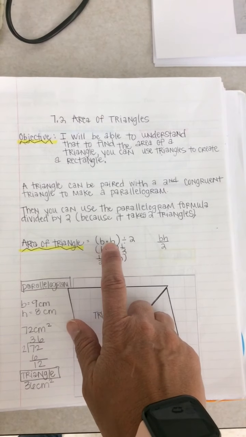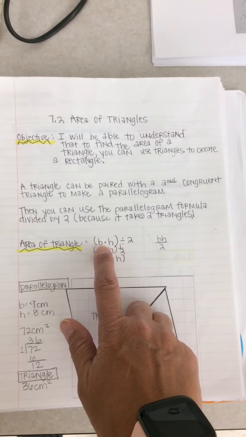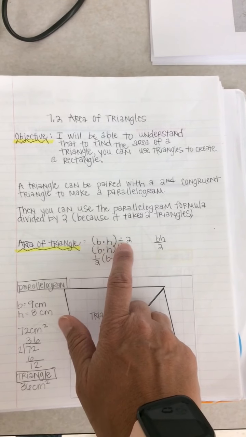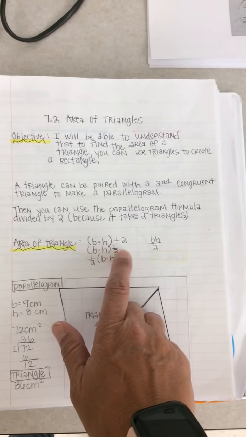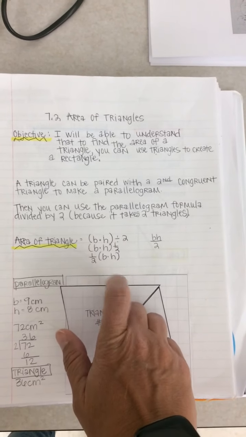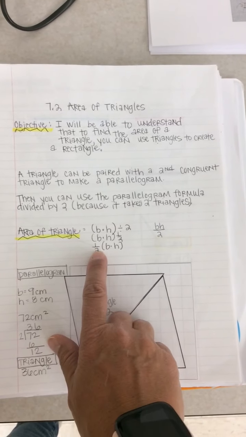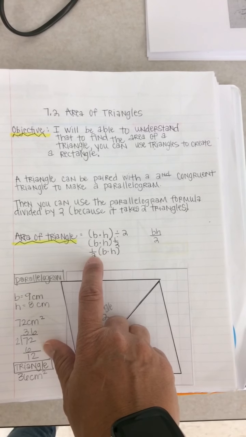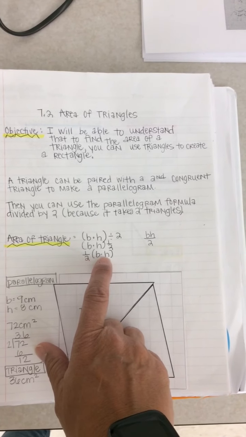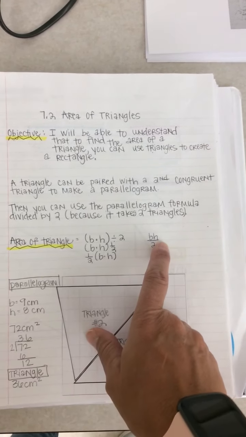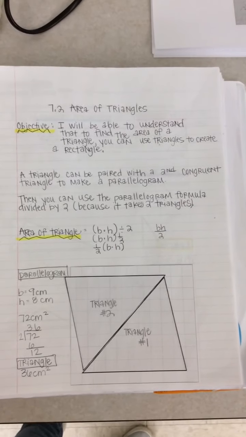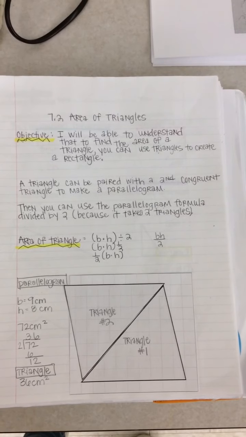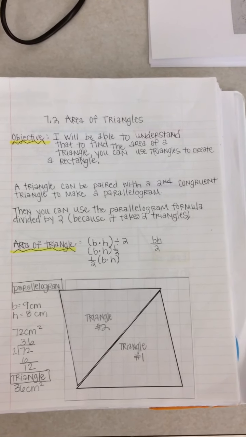These are the different ways that you might see it written. Base times height divided by 2. Base times height times 1/2, which is the exact same thing as dividing by 2. You may see it written over on this side with parentheses, half of the base times the height. You might even see it written like this. You know that I like to show you all the ways that you'll see the formulas, so you understand what it's asking you to do.